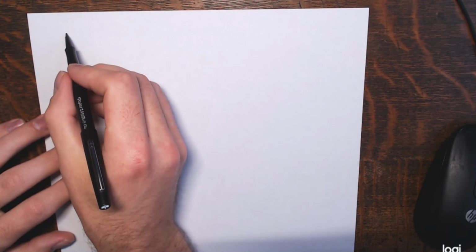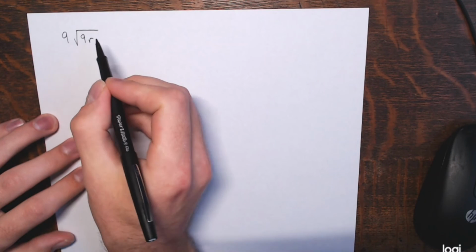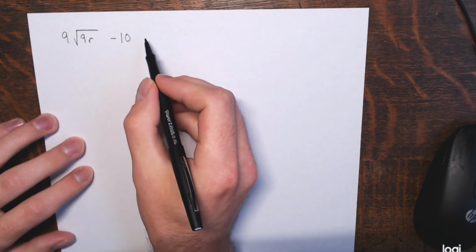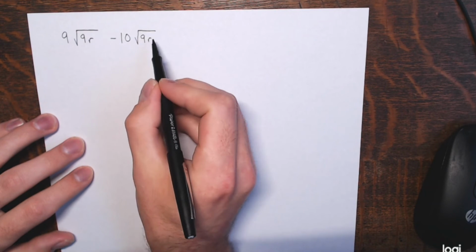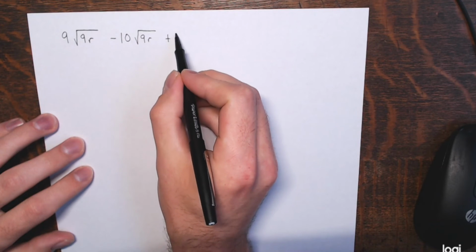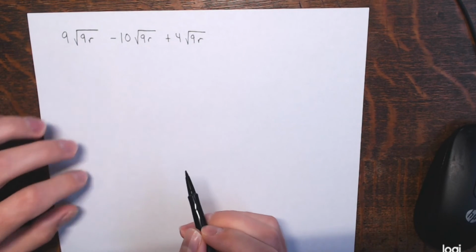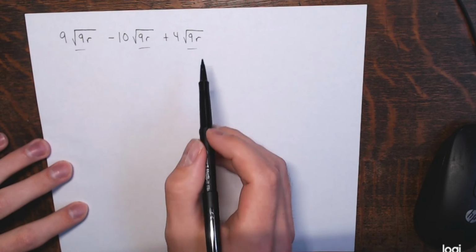You have 9 times the square root of 9r minus 10 times the square root of 9r plus 4 times the square root of 9r. So every single one of these has the square root of 9r.